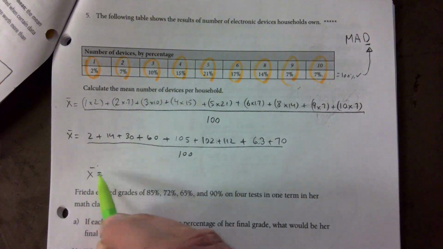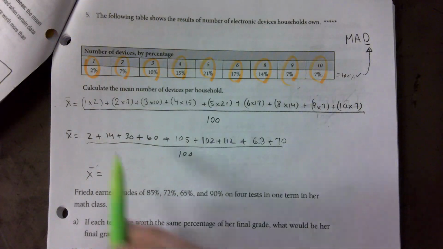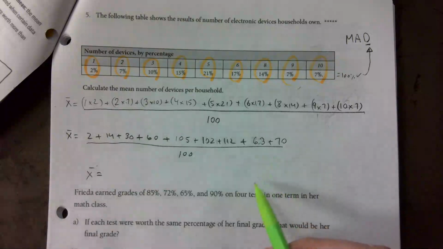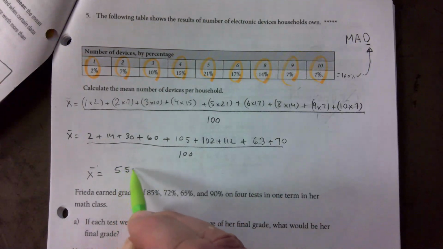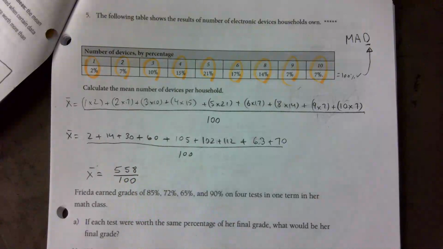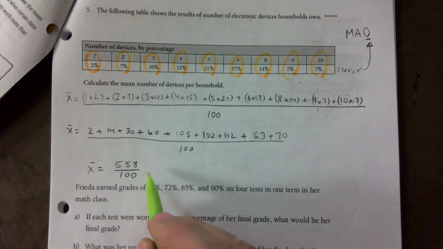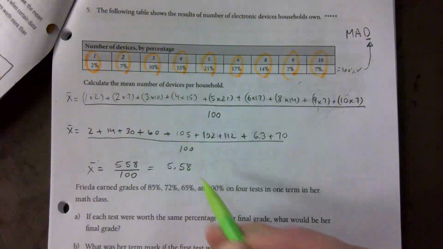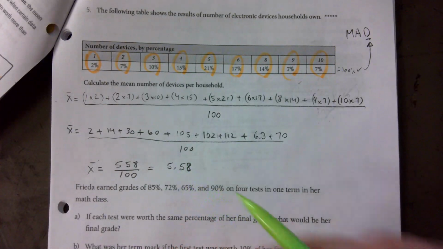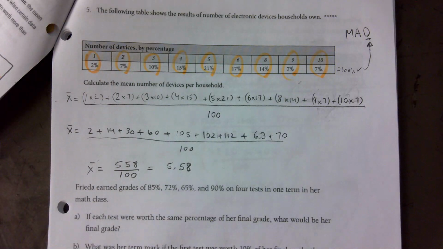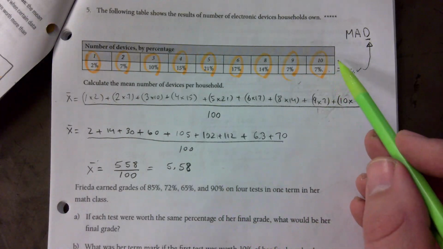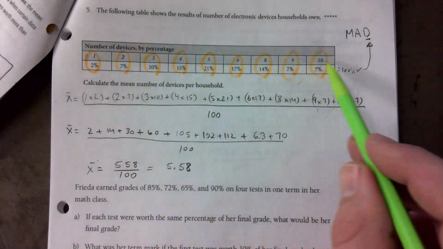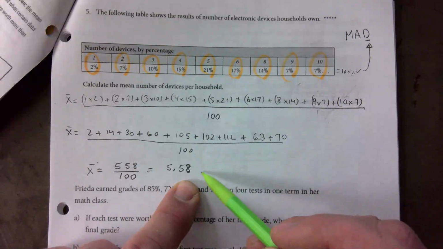And now we're almost ready to come up with our final answer here. If you add up all your products, you get 558. All of that divided by 100, and that would be 5.58. And this is really only worth half a mark, the next part, right? The unit mark. What units would you put down here? Because you've got percentages and the top represents number of devices, right? What unit would you attach to this?